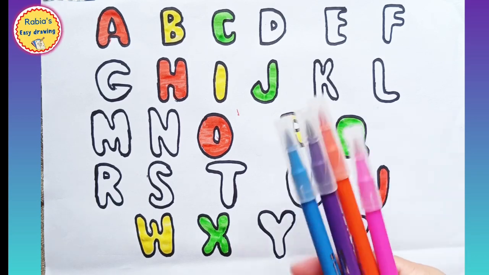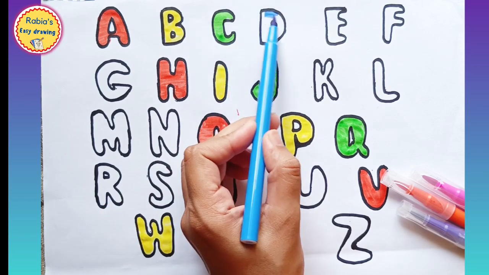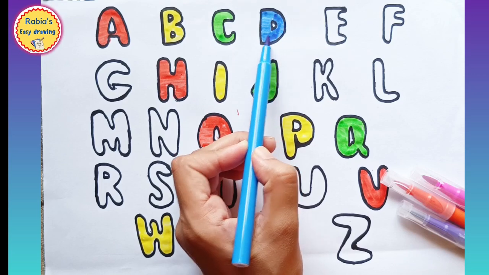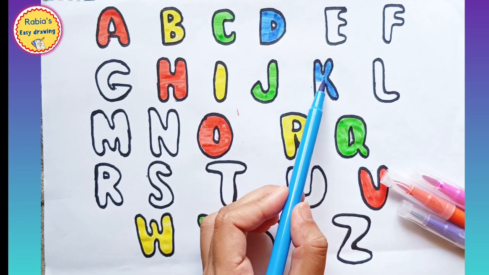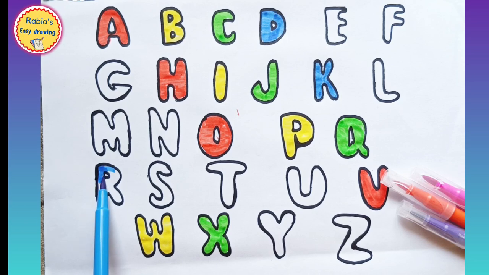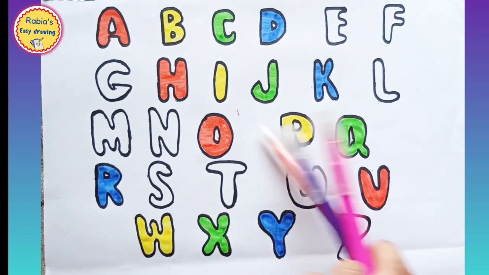Now we are gonna use which color? Okay, we are gonna use blue color. We are filling alphabet D with blue color, alphabet K, R, Y. Done with blue color also.